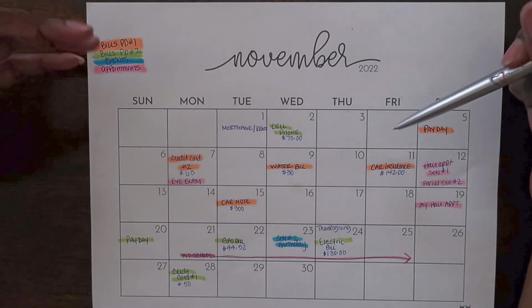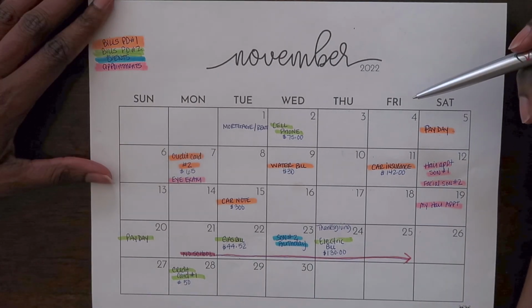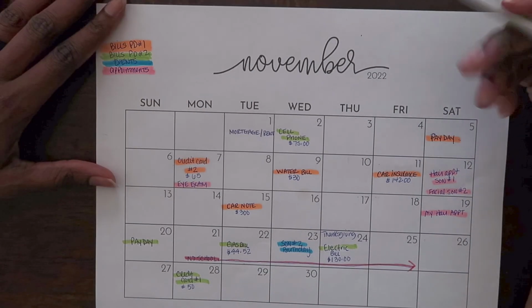So after you get all this, of course, we're already tracking our expenses by now, and we're on our road. We're on the way. We're on the way.